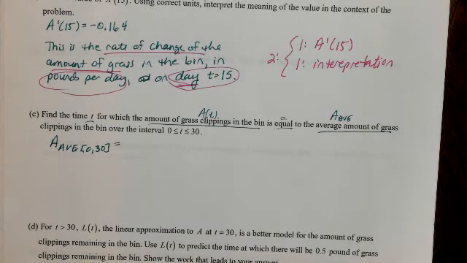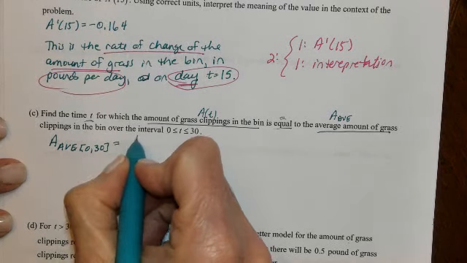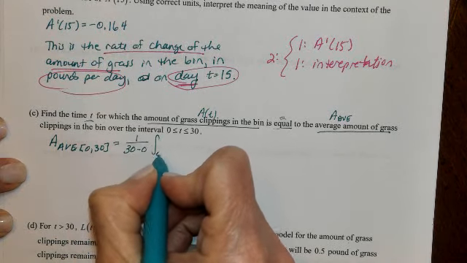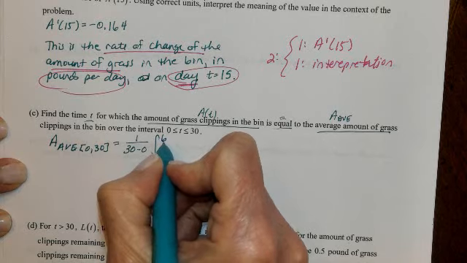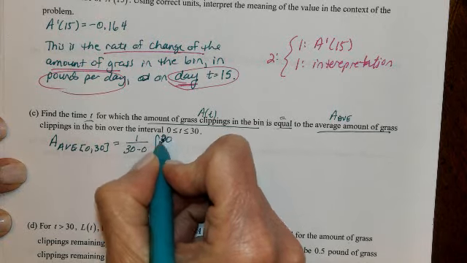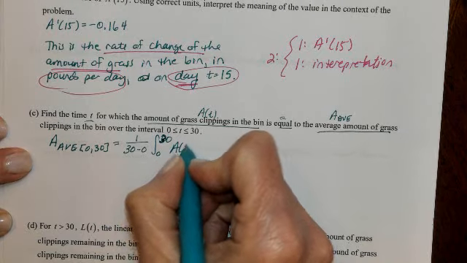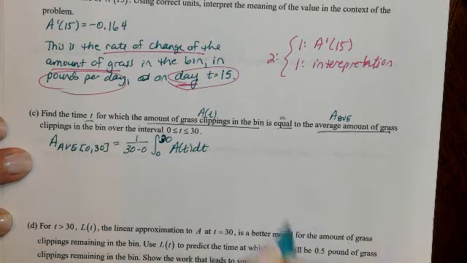Now we need our expression for the average value of any function. So that is 1 over b minus a, integral from a to b, here 0 to 30, of the function that we are finding the average of. Remember, you're adding up your test scores to get your average test score.